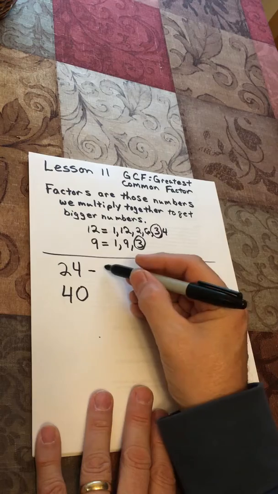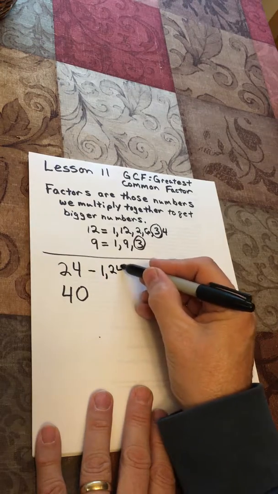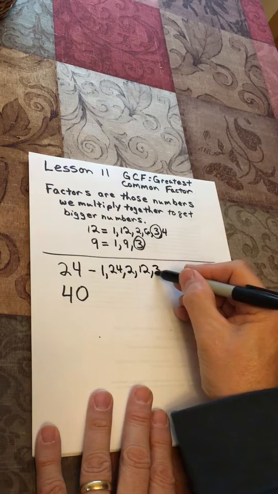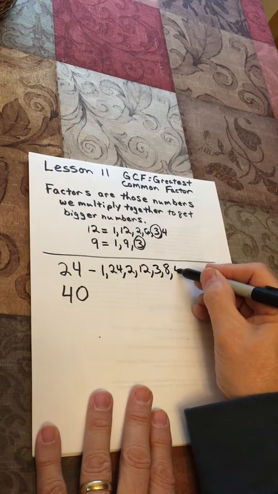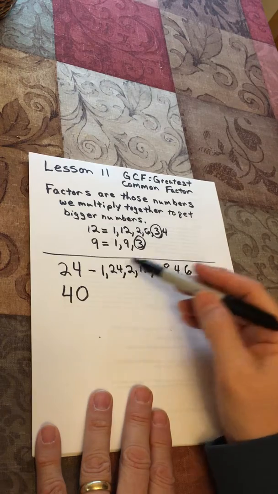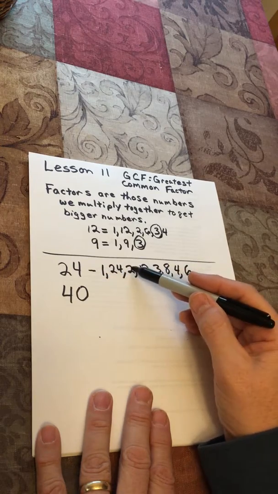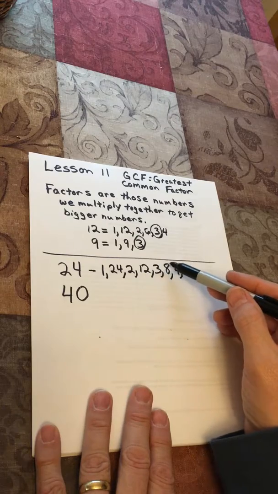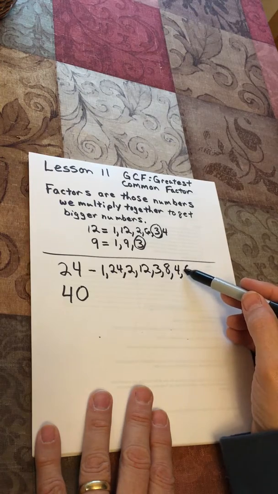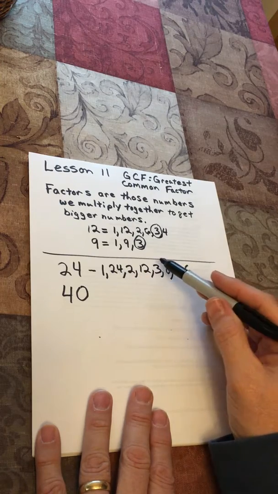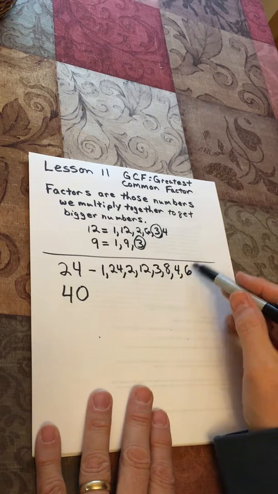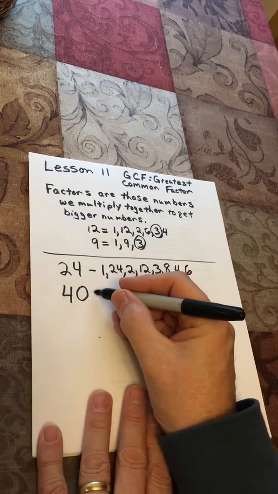So the factors for 24 are 1 and 24, and 2 and 12, and 3 and 8, and 4 and 6. You'll notice how I'm trying to keep these all in order. I start off with 1 and its factor pair, 2 and its factor pair, 3 and its factor pair, 4 and its factor pair. You'll notice that's about as far as I can go. Sometimes you're going to have gaps in here. You're going to have numbers that you're not going to be able to fill in. Well, if there's no factor for 5 and we already have 6 and there's nothing for 7, so let's try 40 and see what we get.